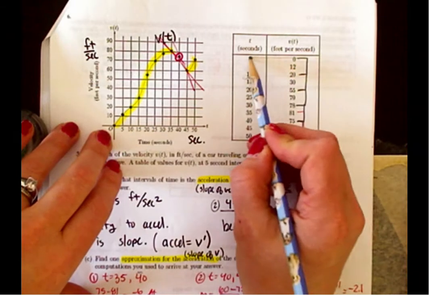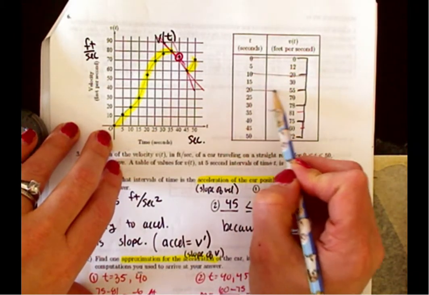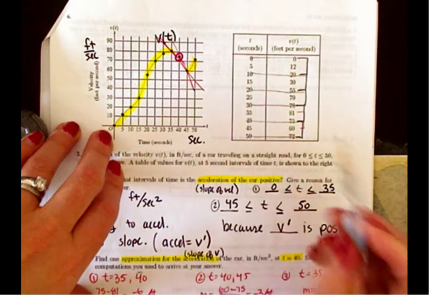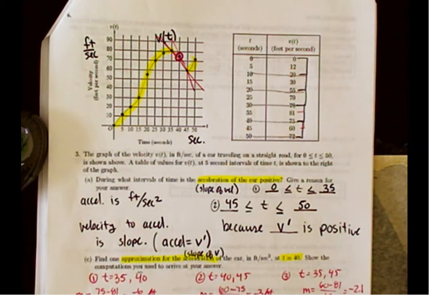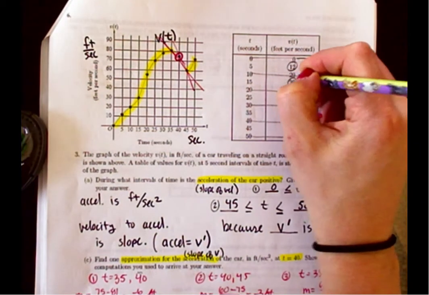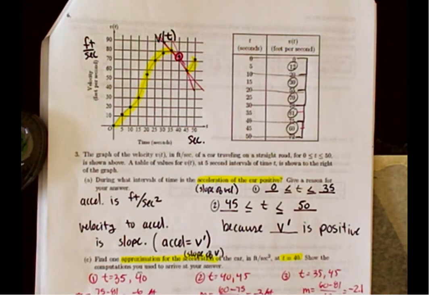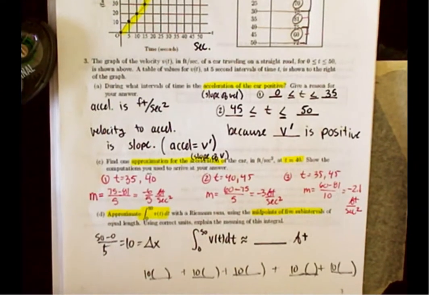Now I could extend them, so I'm going 0 to 10 and 10 to 20, 20 to 30. I don't need to draw a graph to get rectangles. And it wants midpoint, so I'm going to circle the middle y value. I'm not averaging anything. I'm doing the middle y coordinate. And so 12, 30, 70, 81, 60. Those are the numbers that are going to come down here.